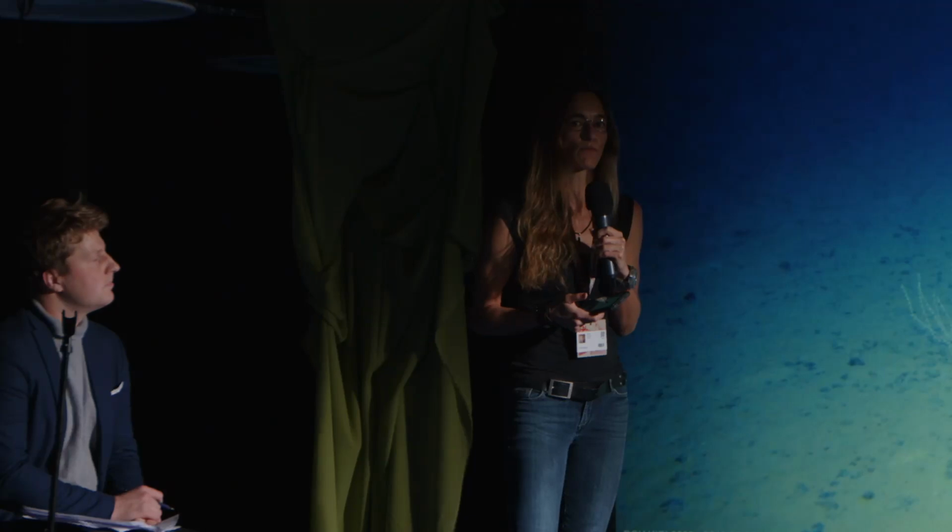In manganese nodule areas, as I was saying, abundances are very low. The species are very rare, and that makes them very vulnerable.